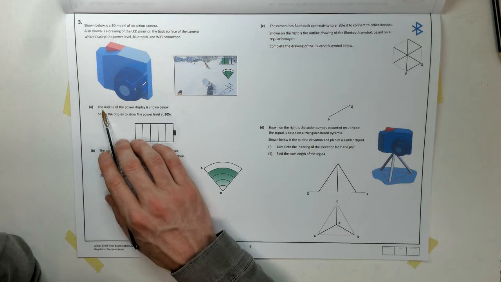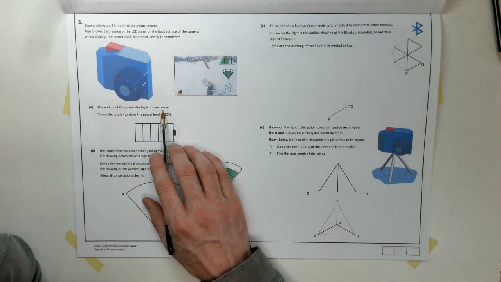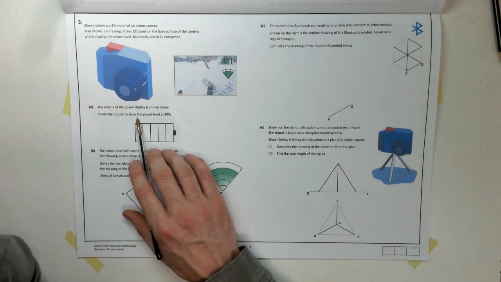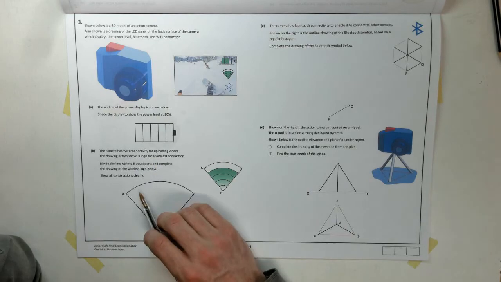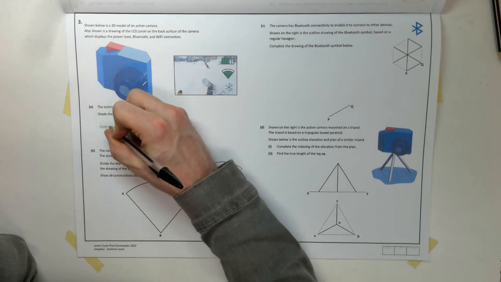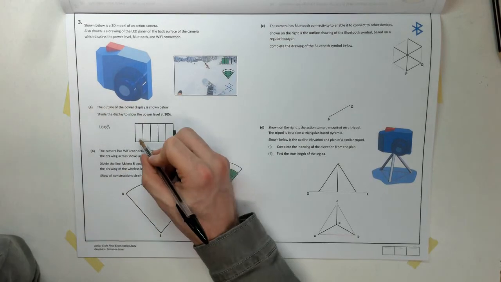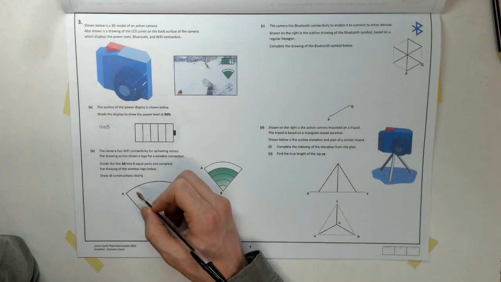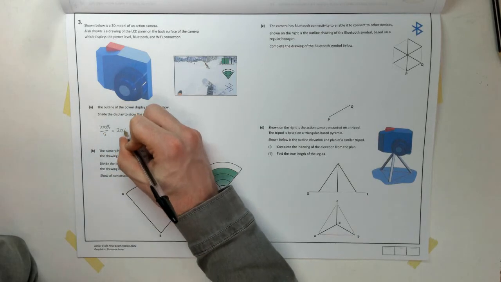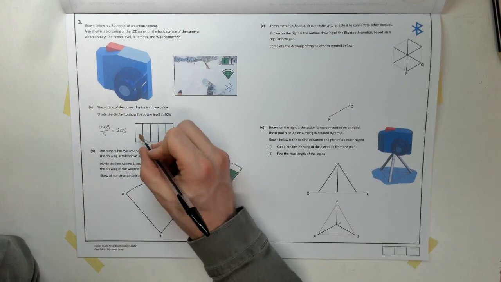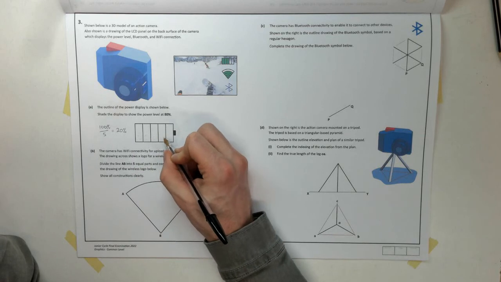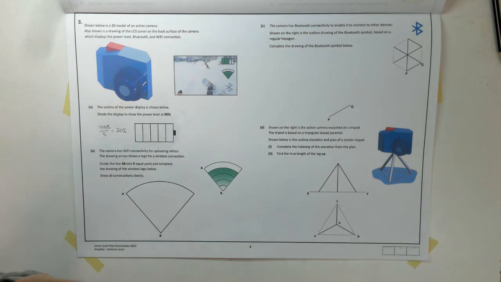Part A. The outline of the power display is shown below. So here's our power display, similar to the one we've been given. Shade the display to show the power at 80%. We'll imagine the whole thing is 100%. We've got 1, 2, 3, 4, 5 sections, so I'm going to divide that by 5, and that gives me 20%. Each one of these is 20%, so we have 20, 40, 60, 80%. I need to shade as far as that section.